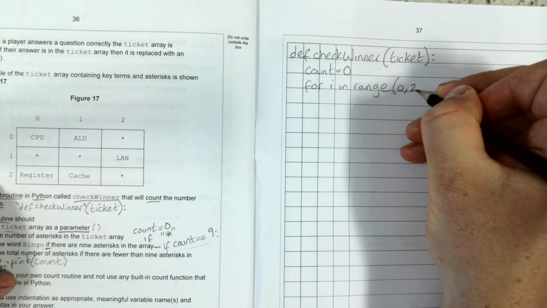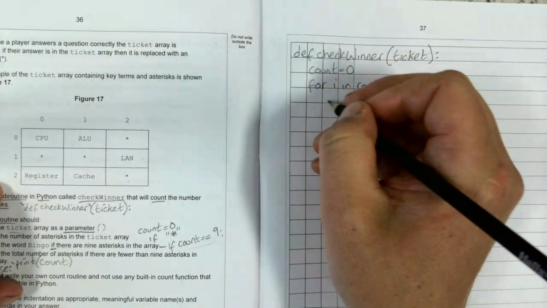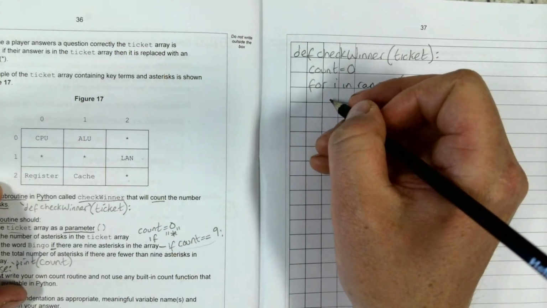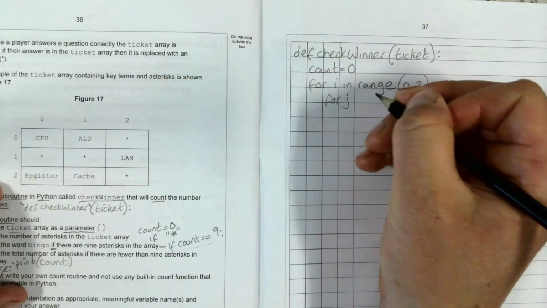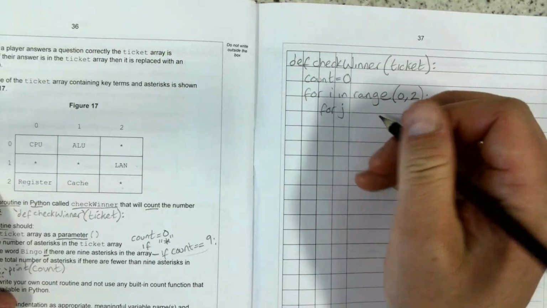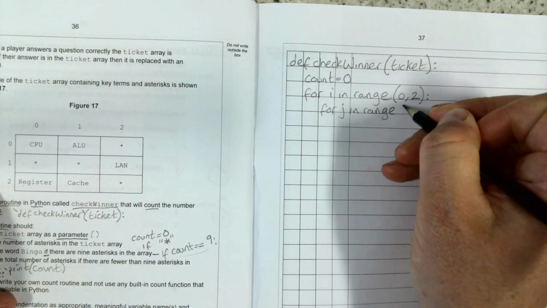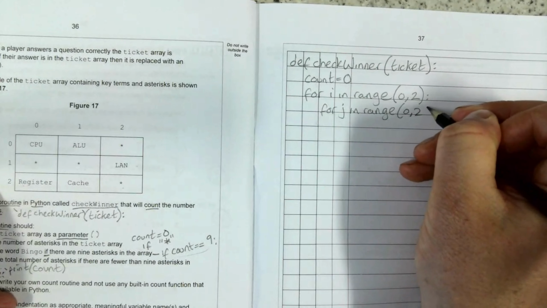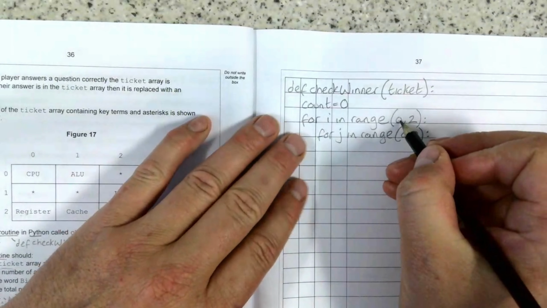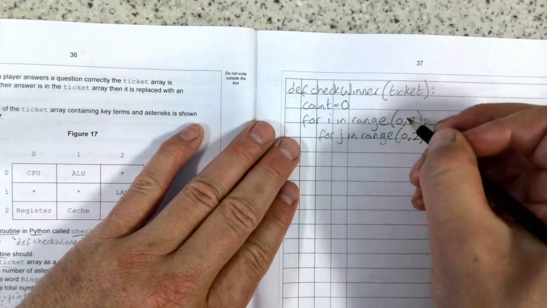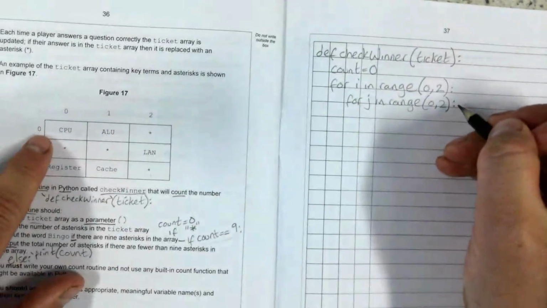0 to 2, and then inside that I'm going to go for, and they always use I and J in AQA, for J in range, and I'm going to do this 0 to 2 again. So what's going to happen is, this is the outer array, so it's going to go 0 first, and it's going to do these along here.